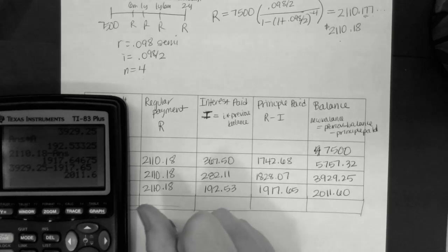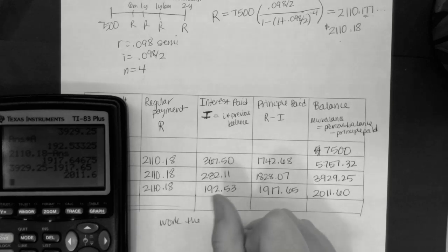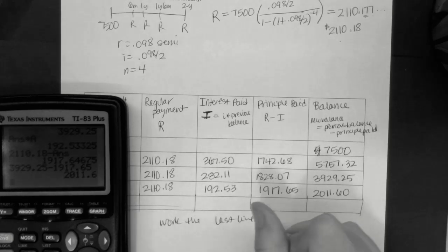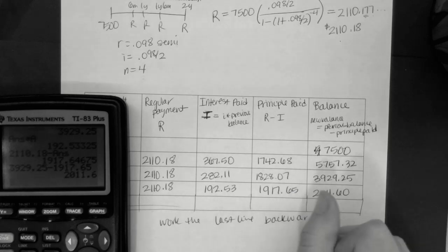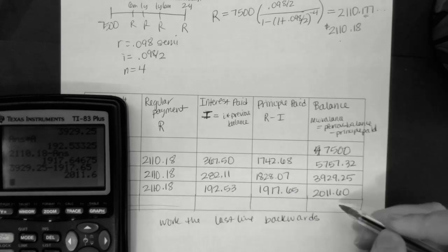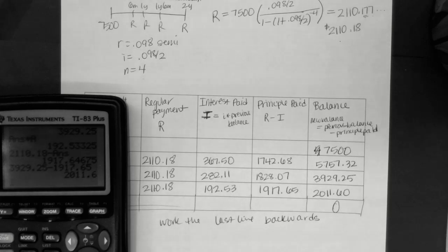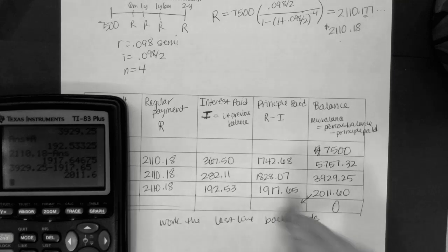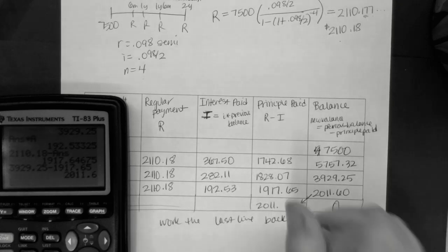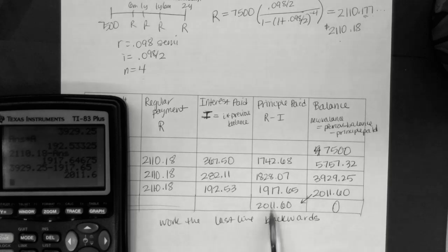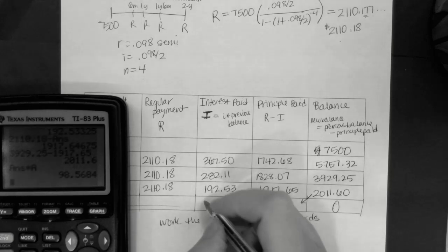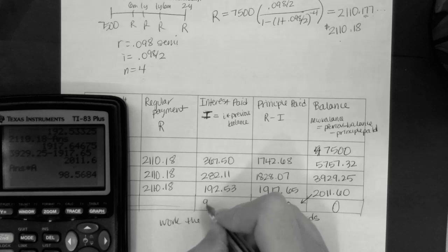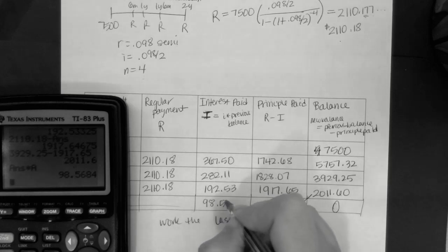Okay, so work the last line backwards. Okay, so what we mean by backwards is our balance here, we're paying something off, so our balance should be 0. So that means that our principal has to be right now what we have as our balance, $2,011.60. Okay. Now we're still going to find our interest paid the same way. So we're going to take that $2,011.60 and multiply it by our interest rate, that 0.098 over 2. So we get $98.57.